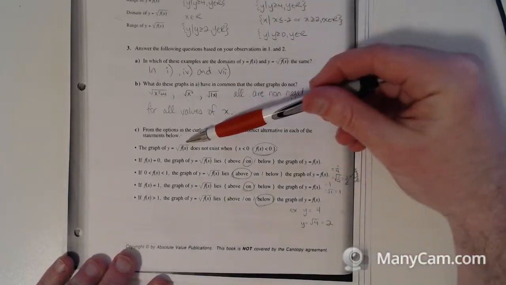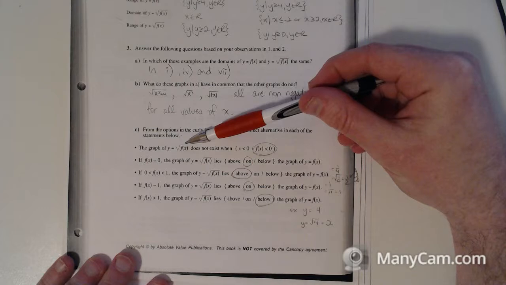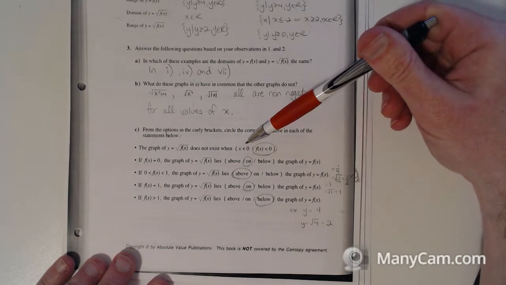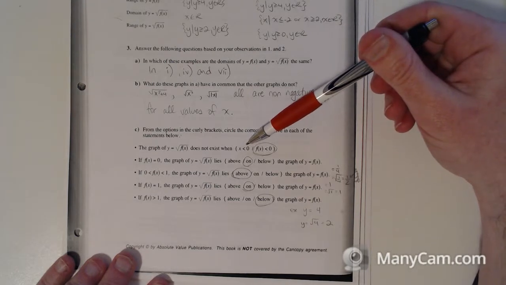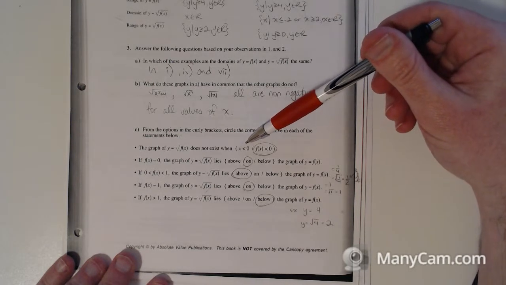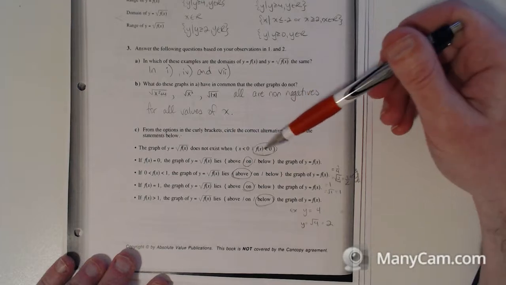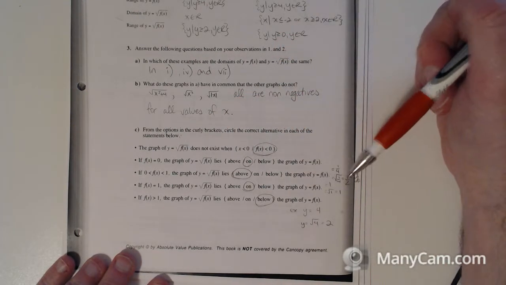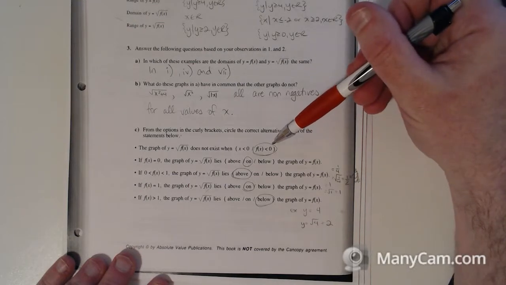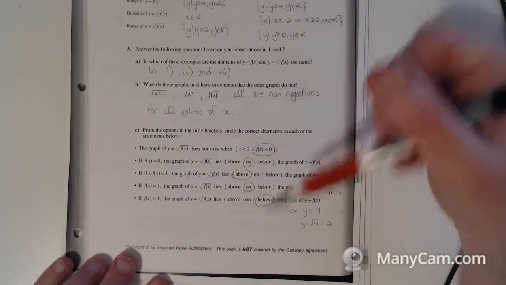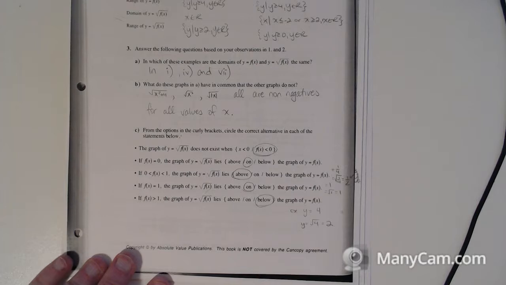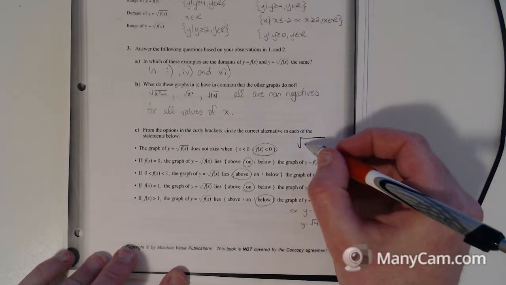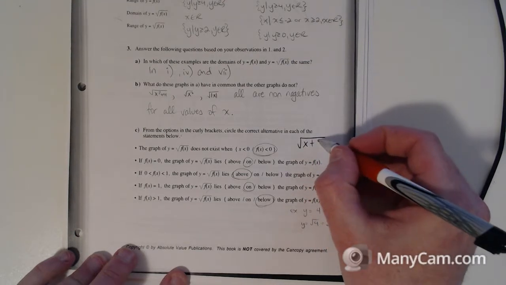The graph of the root of a function of x does not exist when the value under the root is negative. So this is actually a really important thing to recognize. You can sub in negative x values, you just can't have the entire value of the f of x, the whole function under the root, be negative. A lot of people make that mistake. They always assume you can't have a negative x. You can have a negative x if it's like root of x plus 5.